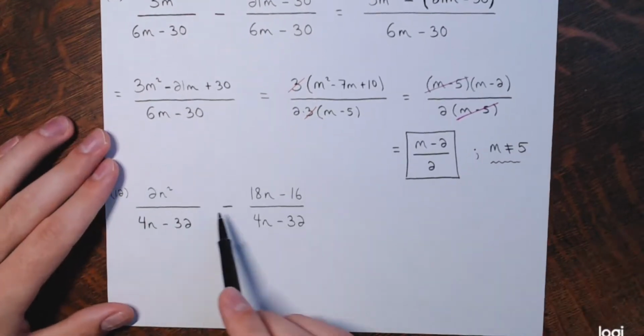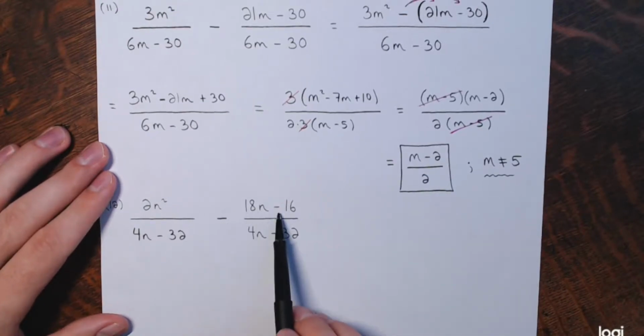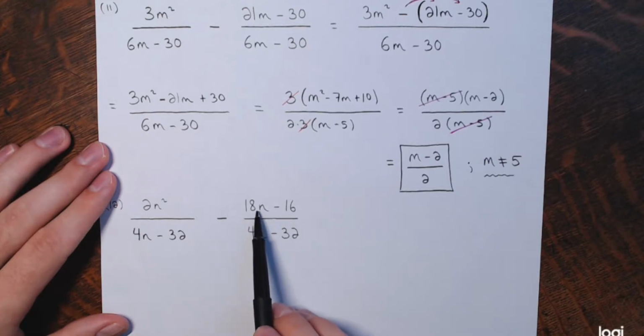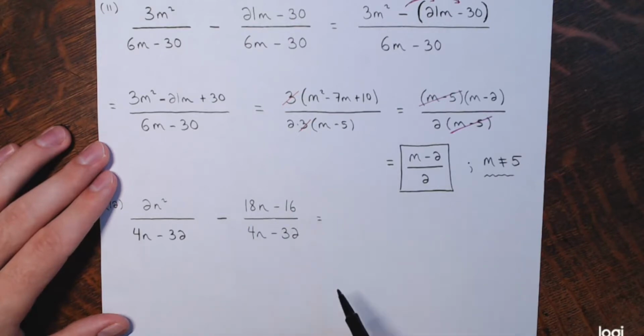Alright, and then 12 is very similar. See how the fraction we're subtracting, the numerator has multiple terms. So you're going to be subtracting both terms, not just the first term. I'll be distributing a negative, right? So I'll write that again here.